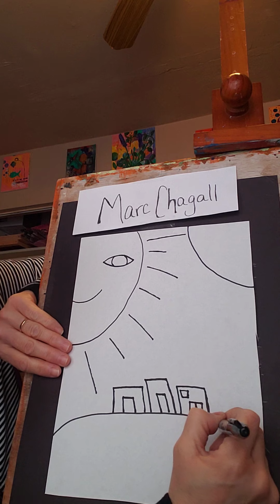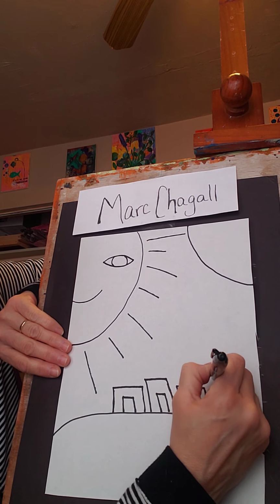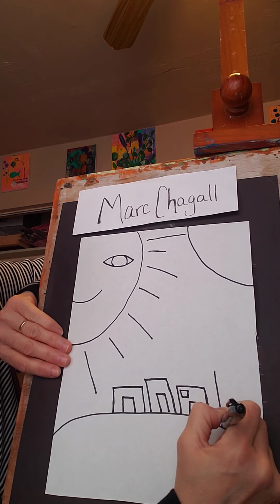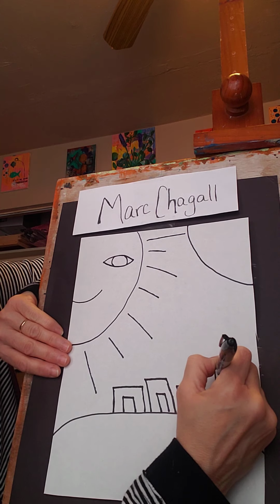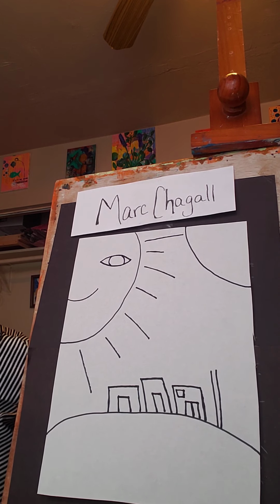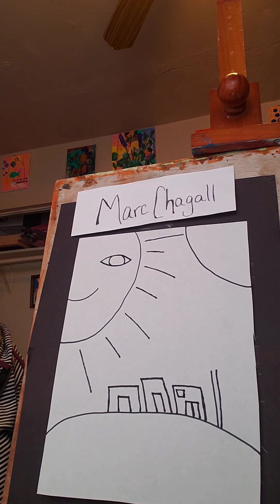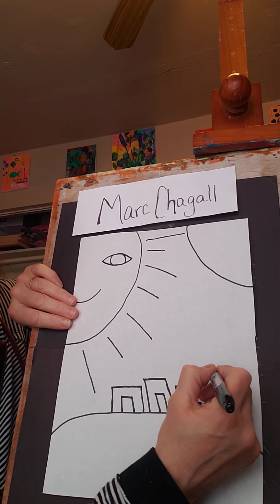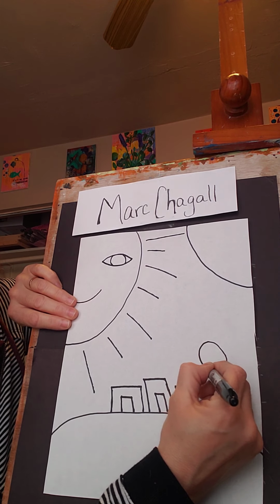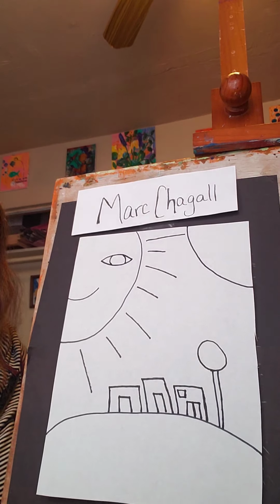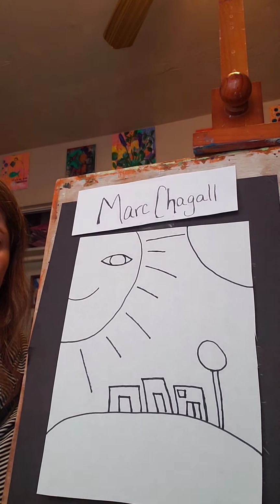Beside my building, I'm going to do a tree. So I'm going to draw a tree trunk. And I'm going to do a skinny tree trunk. So I'll just go side by side like that. This is just going to be a basic tree, so I'm going to do a circle on top of my trunk, just like that. Just a basic circle.